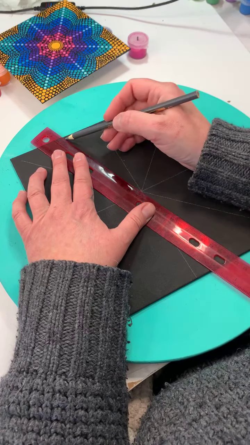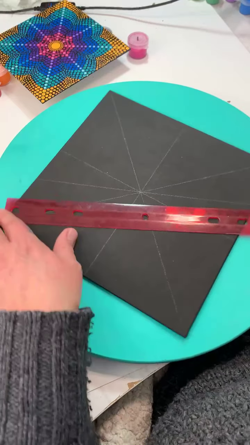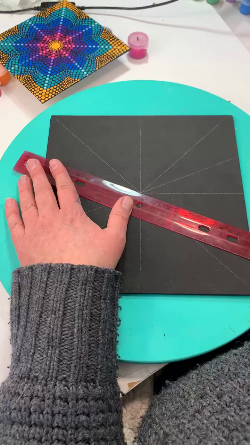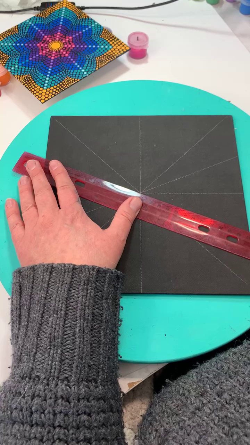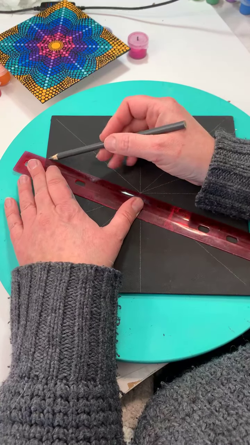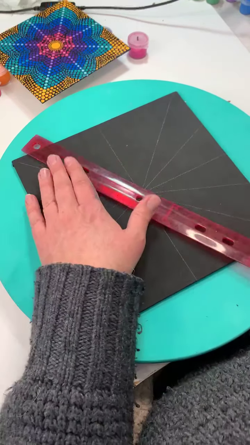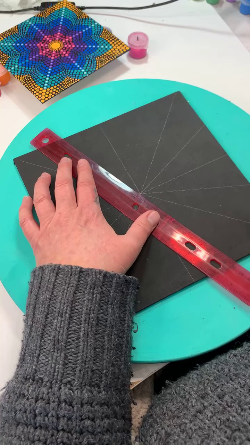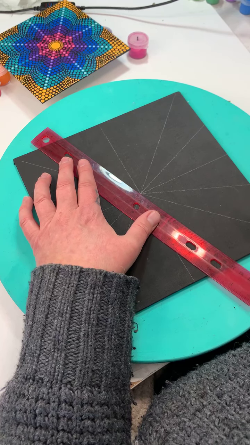So we're going to go there. We got that one, and then we got this one. I'm lining it up with the center and with the dot that I made. Okay, so this is basically dividing it into 16 parts.